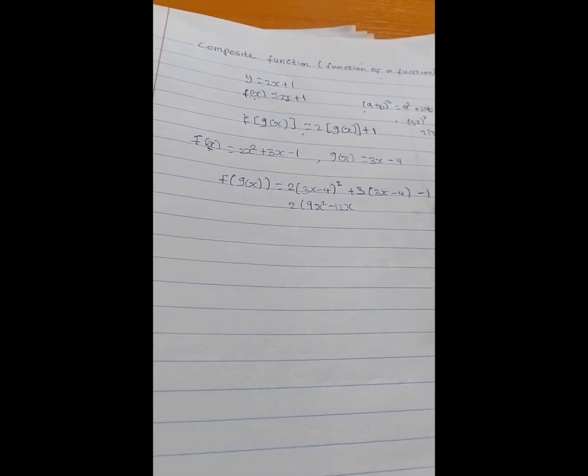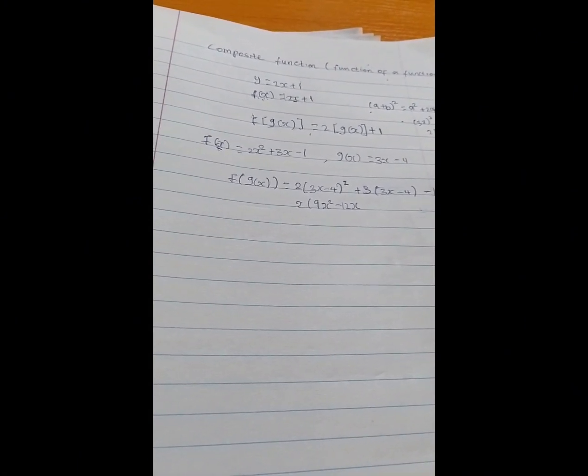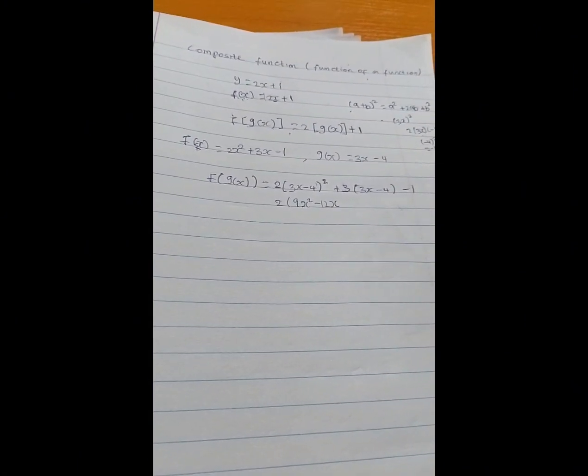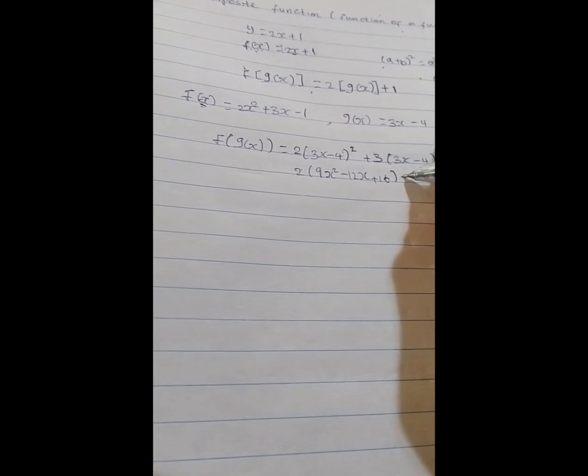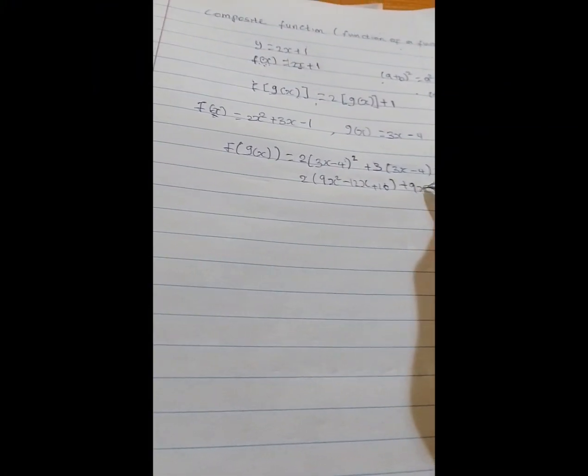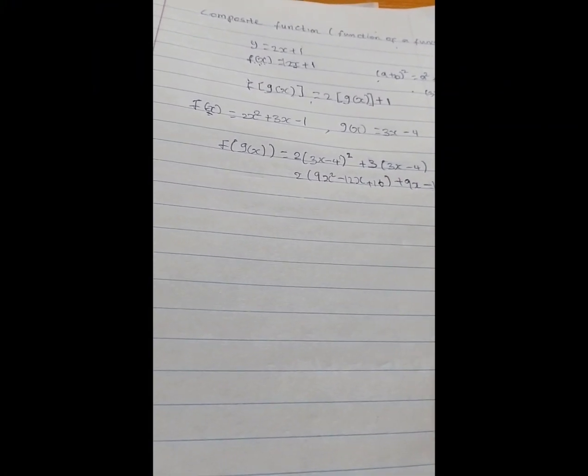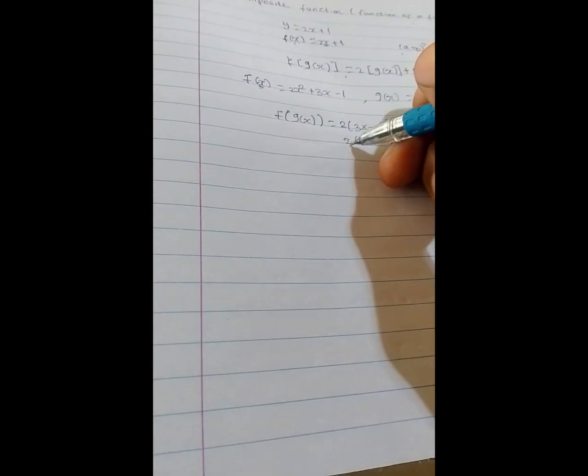Then plus b squared, my b is minus 4. So minus 4 times minus 4. Minus times minus is plus. Then 4 times 4 is 16. So that is plus 16. Then I will expand this. 3 times 3x will give me 9x. Then 3 times minus 4 will give me minus 12. Then minus 1. So now I will expand this as well.